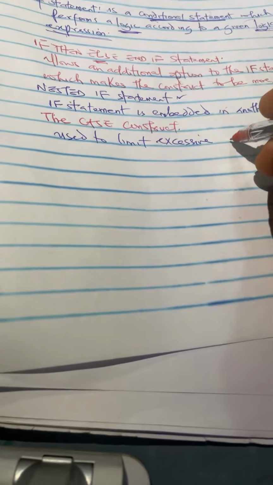A case construct is actually a control structure that is used to limit the excessive use of the else statement.